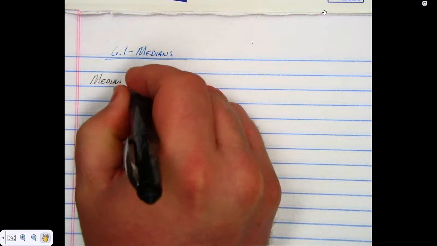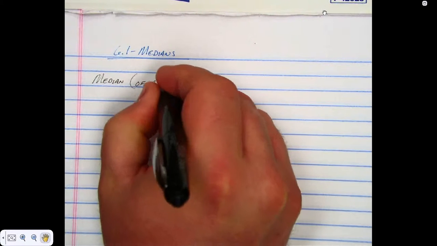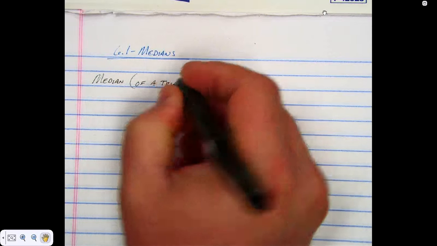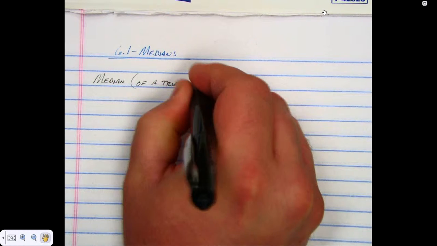Medians. A median of a triangle. That's what we're talking about.